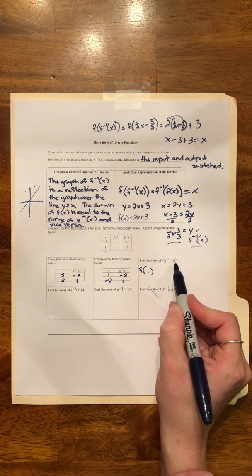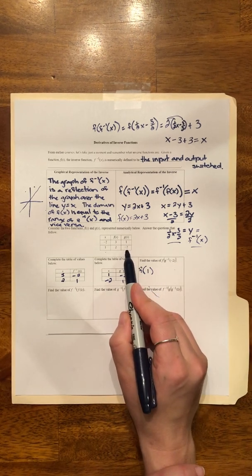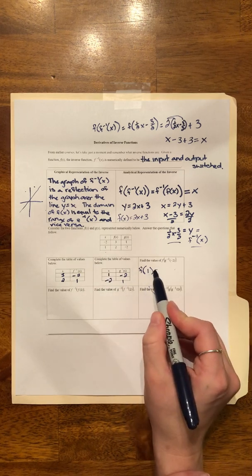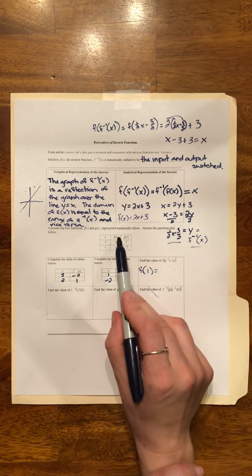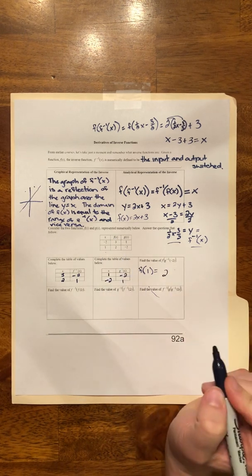But if I didn't have that to look at, if I see g up here, I'm going to look at this and treat this like my x value and this like my y value. That's where this f of 1 is coming from. F of 1, I just do the old way. This is my f of x value. When x is 1, I get 2.